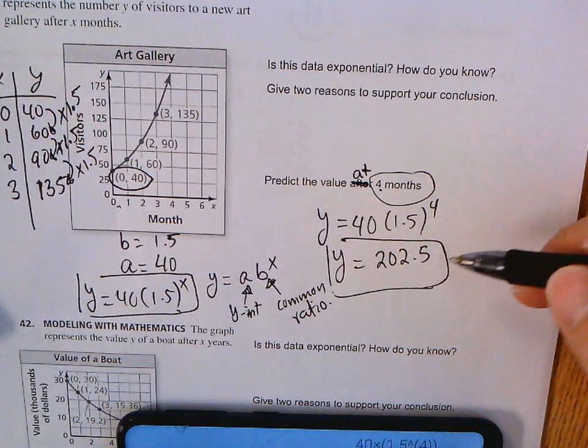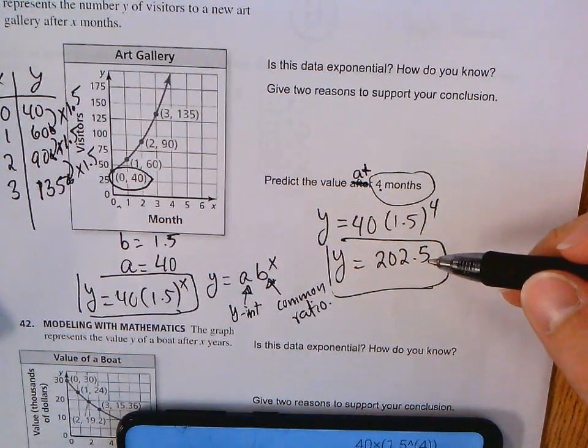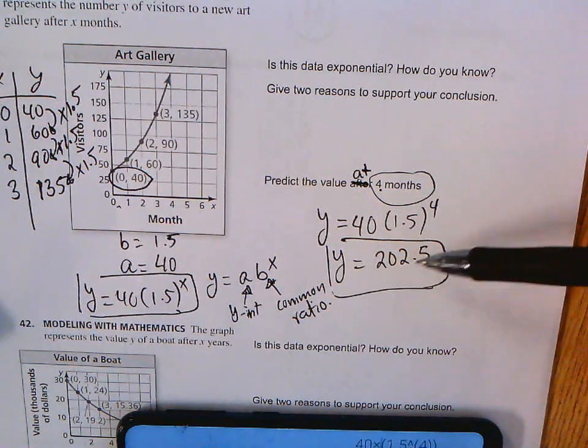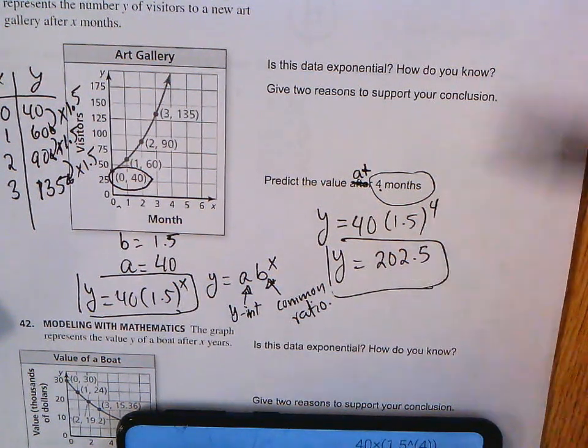So the value, which is actually the number of visitors, will be approximately 203 visitors.